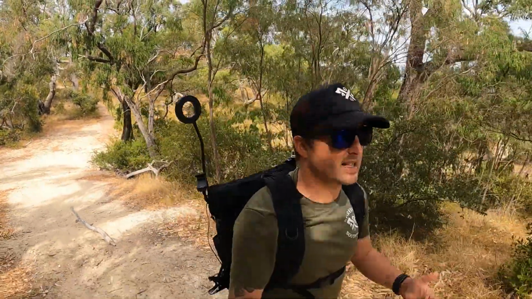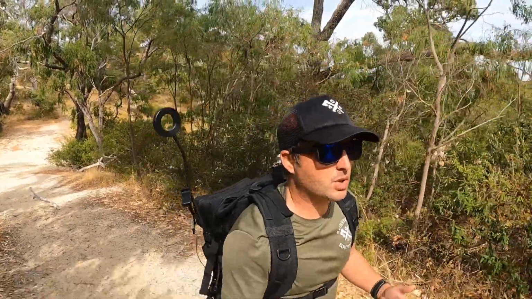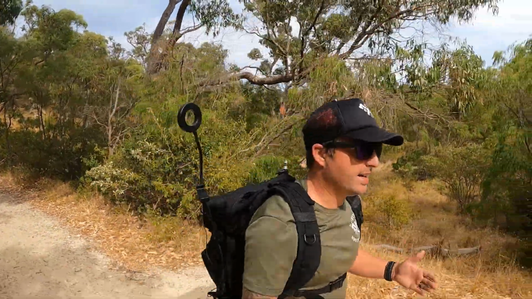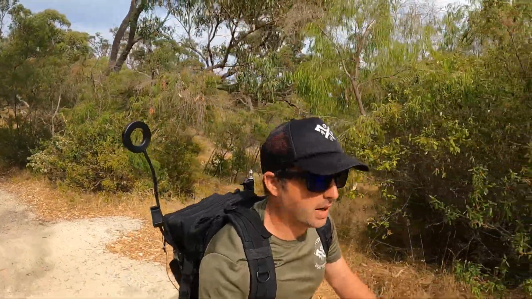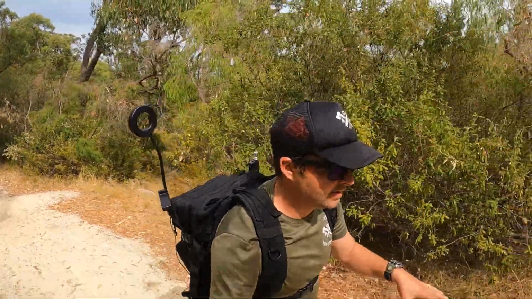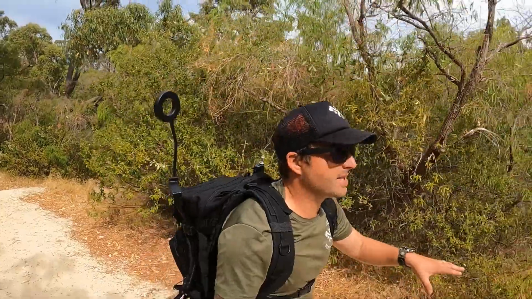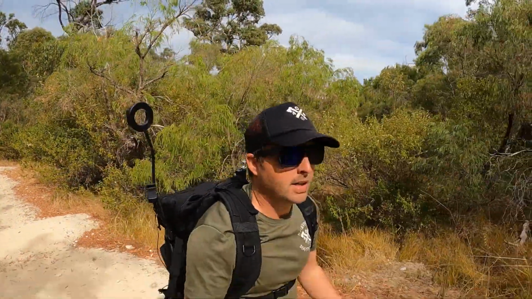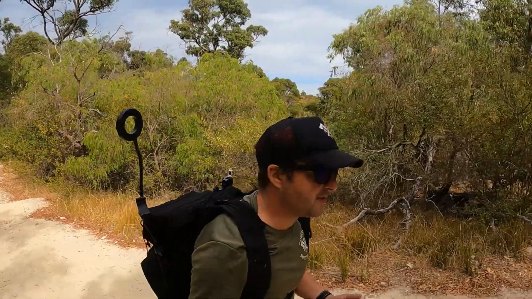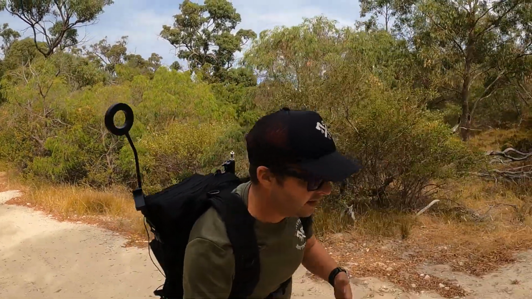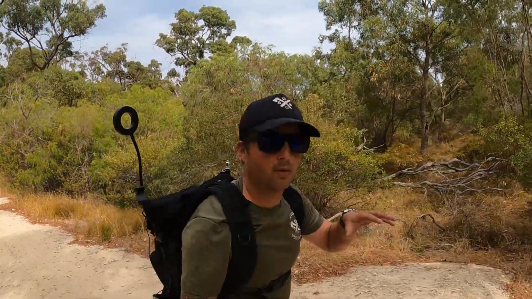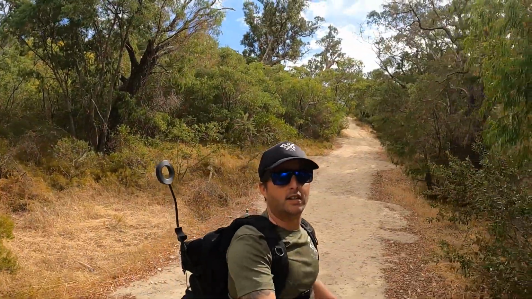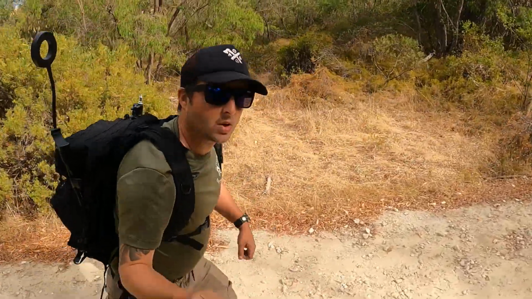As good as GPSs are, they should only be a tool to let you know what you should already know, and that is exactly where you are within a few meter radius. But using them as a navigation tool, it's okay. I prefer using a map and a compass because I know a lot more of what's going on on the ground. So I'm puffing a bit because I'm going up quite a steep hill.